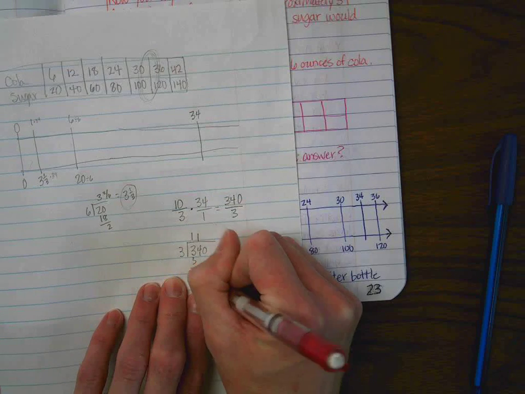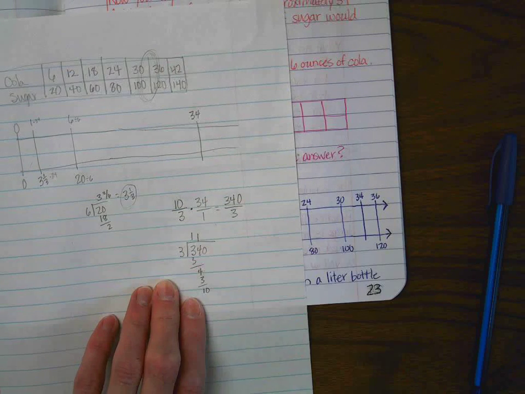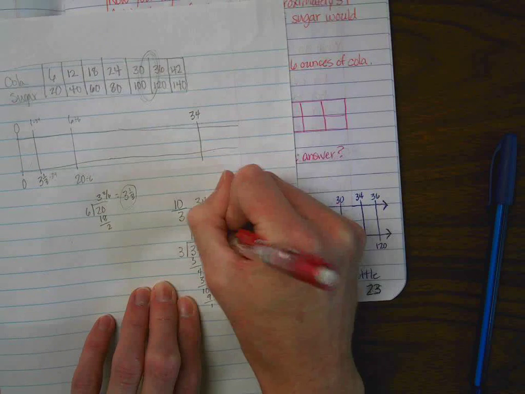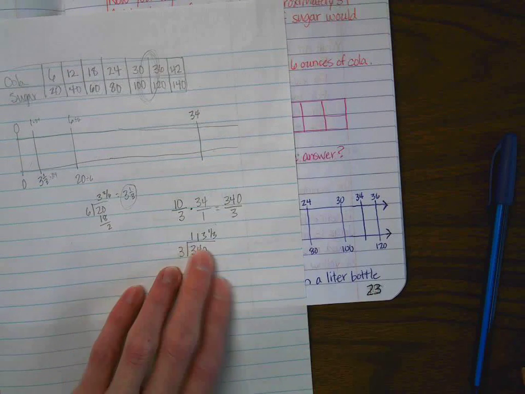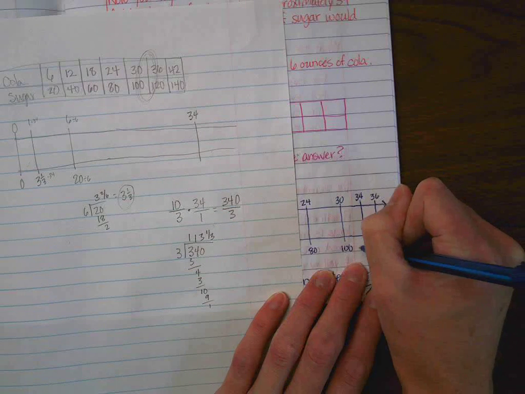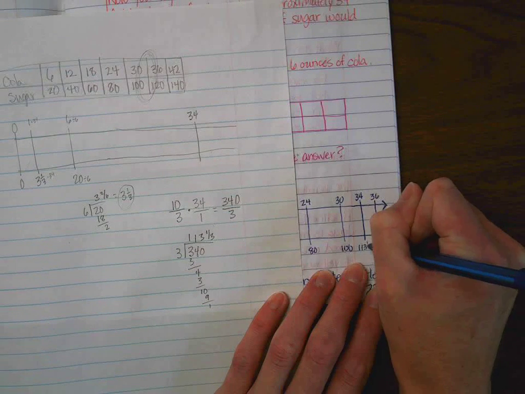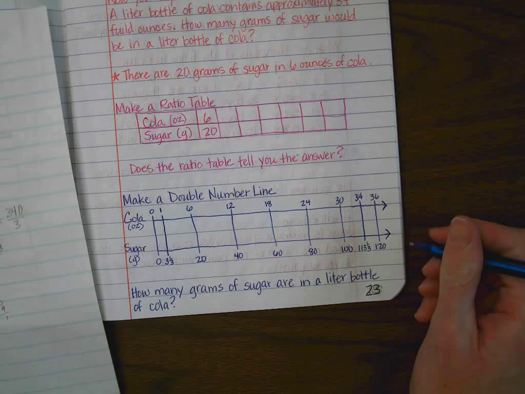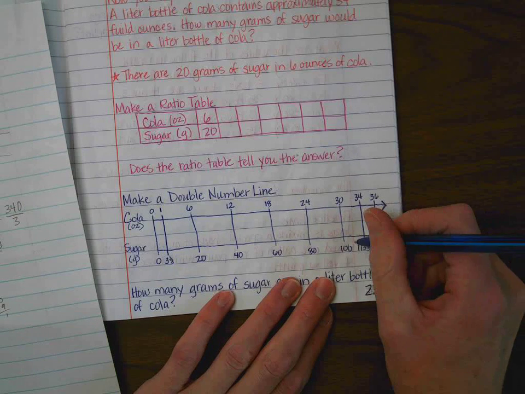So 3 goes into 3 one time, 3 goes into 4 one time, and 3 goes into 10 3 times, with 1 left over. So now we know that 34 ounces of cola gives you 113 1/3 grams of sugar.